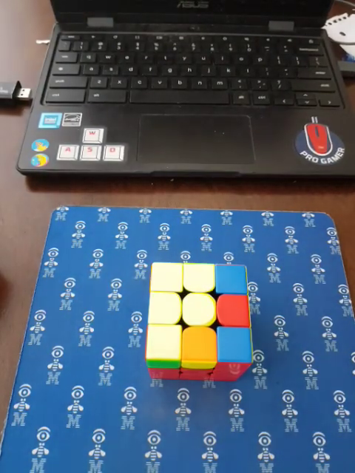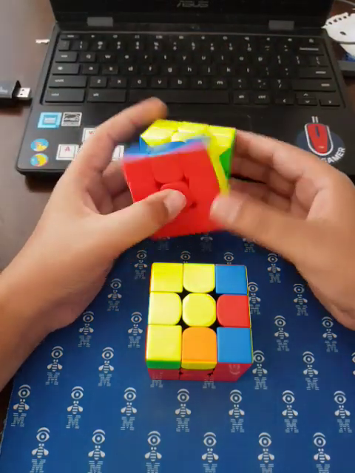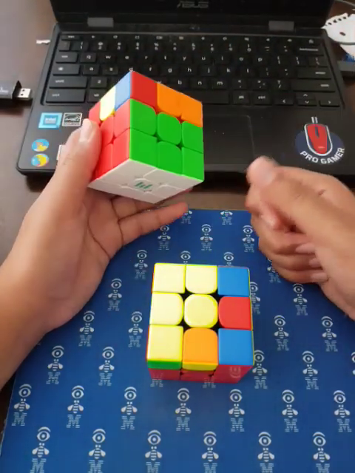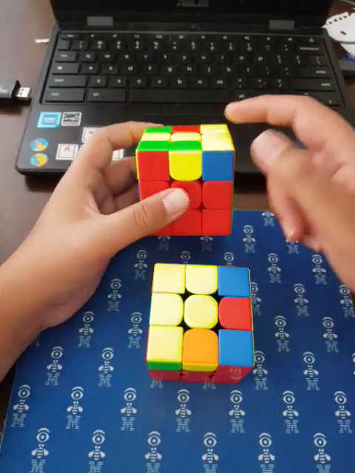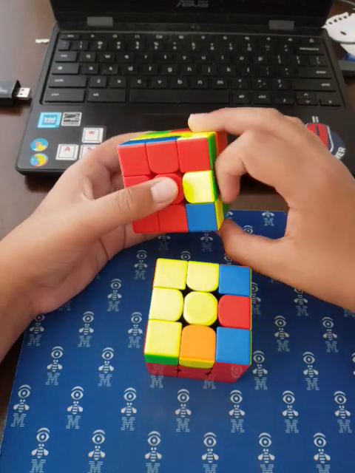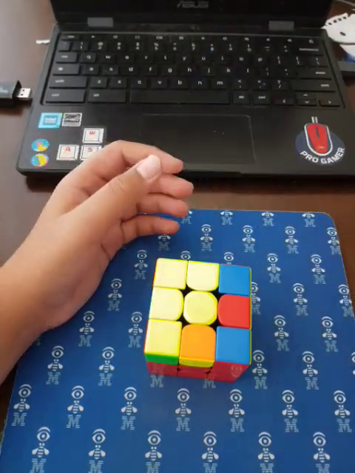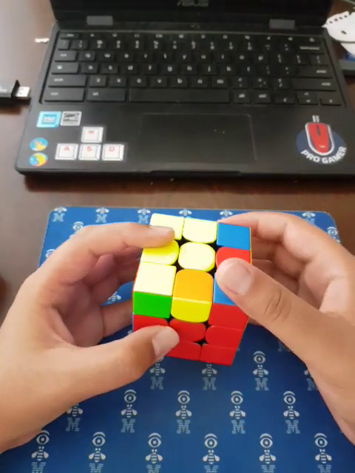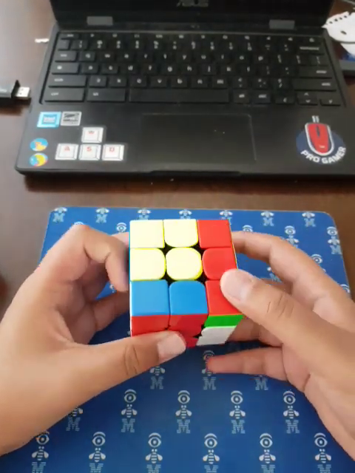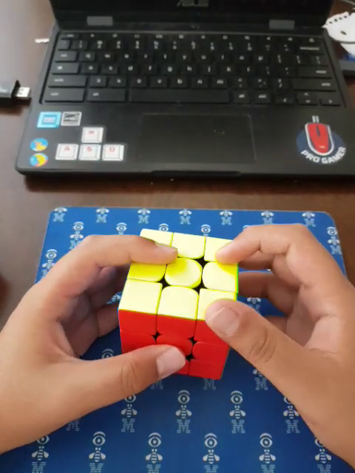Okay, so this algorithm is basically just the inverse of this ALG. So all you have to do for this ALG, if you don't remember, is F, sexy, F prime. And for this, it's just F, inverse sexy, F prime.